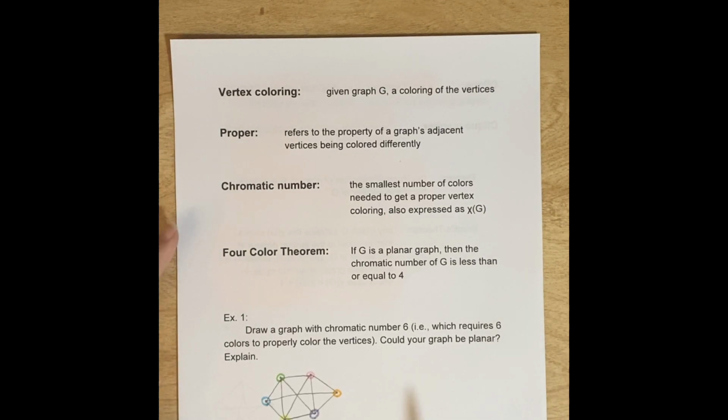The next part of this question is, could your graph be planar? Explain. Even if we had chosen a different graph with a chromatic number of 6, it still could not be planar. As given by the four-color theorem, any planar graph will have a chromatic number that is less than or equal to 4, and our chromatic number here was given to be 6, therefore it cannot be planar.